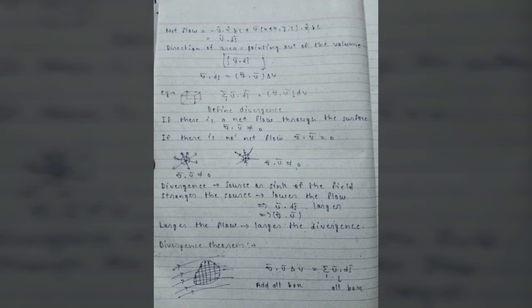With this definition of divergence, there is a related theorem, and that is called divergence theorem. Take any vector field and now take a surface which is of arbitrary shape and encloses a volume. So, this is the volume.